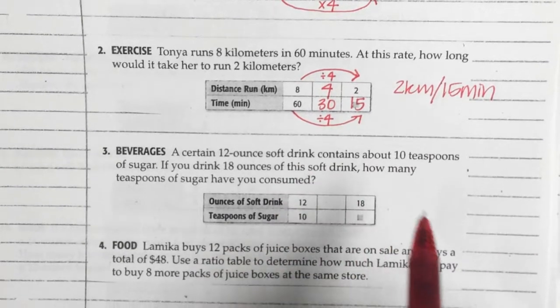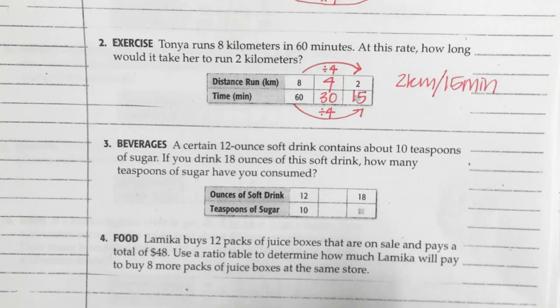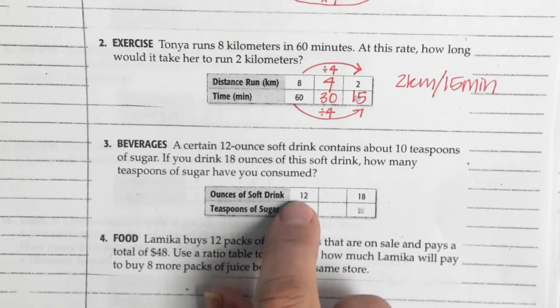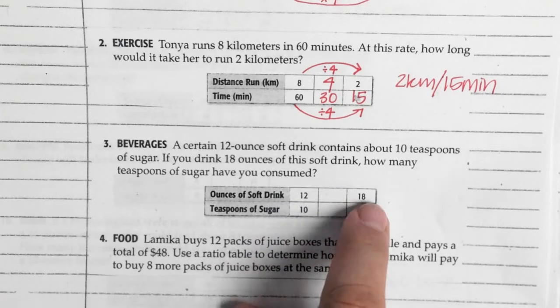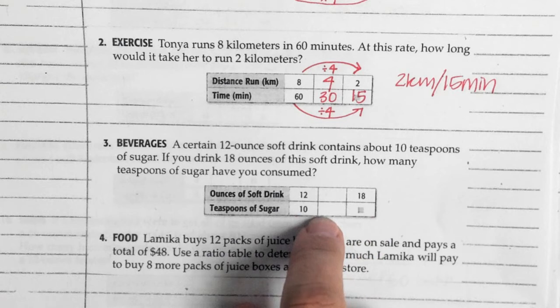A certain 12-ounce soft drink contains about 10 teaspoons of sugar. If you drink 18 ounces of this soft drink, how many teaspoons of sugar have you consumed? Now, let's look carefully at this. Do I have a way that I can multiply or divide easily with a whole number to get from 12 to 18? No. I don't.